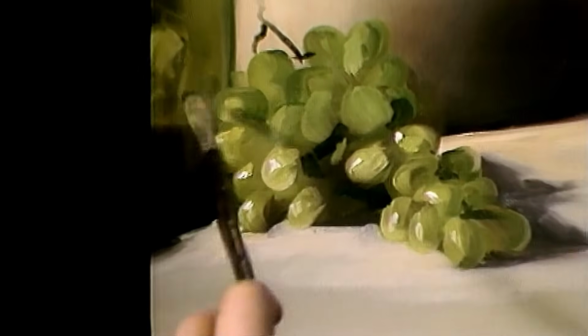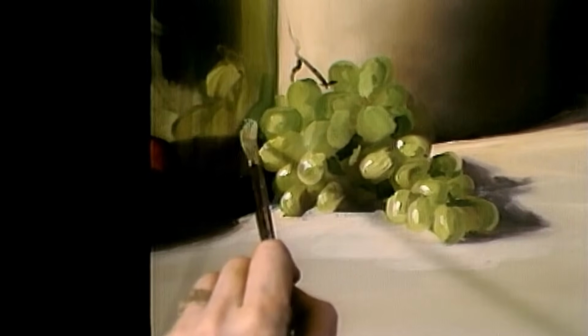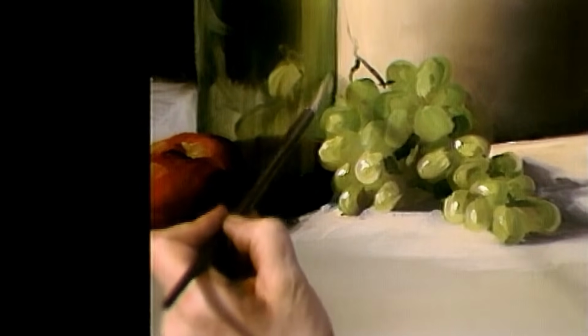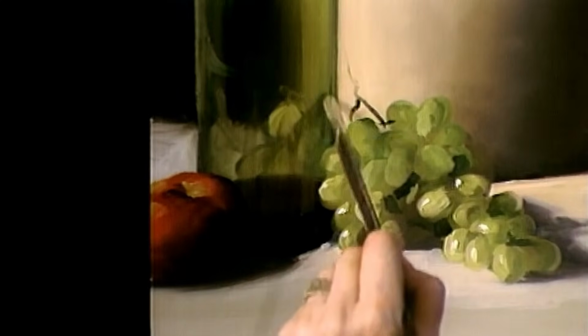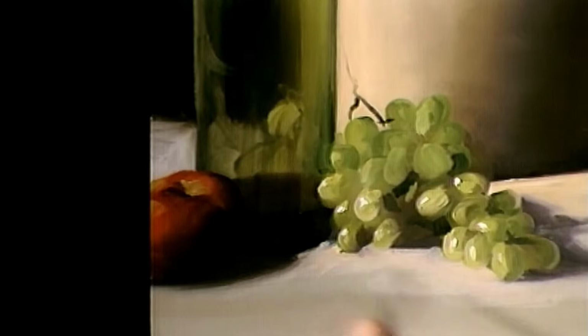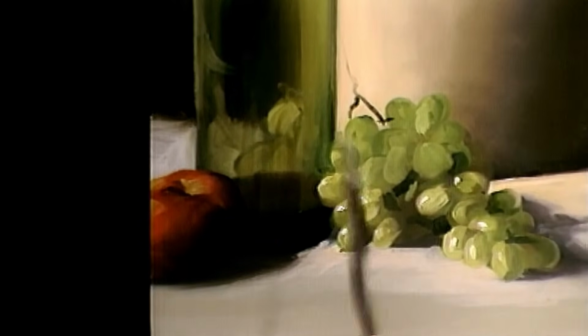I need desperately a darker tone here to make that grape come forward. So why don't I sacrifice it and put it in again?